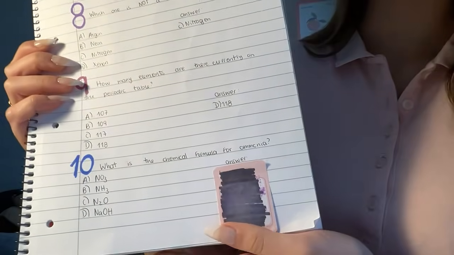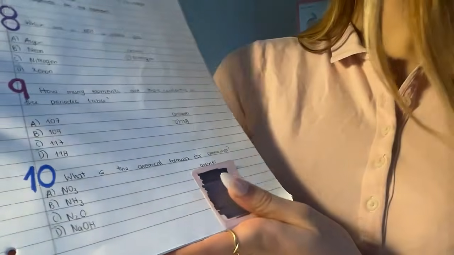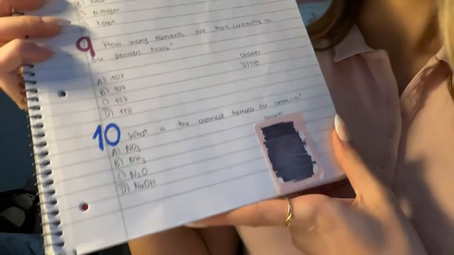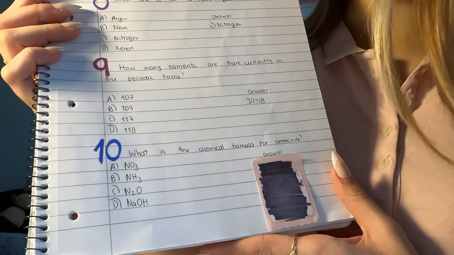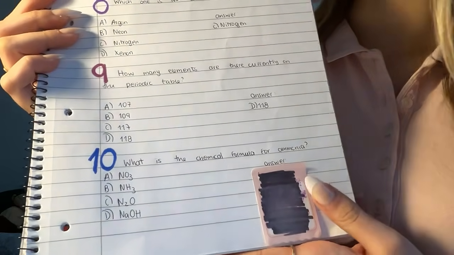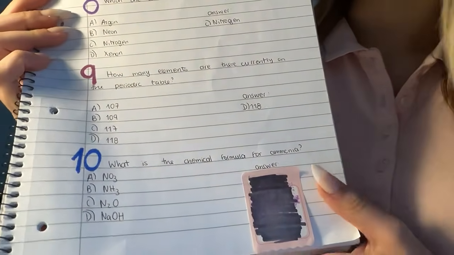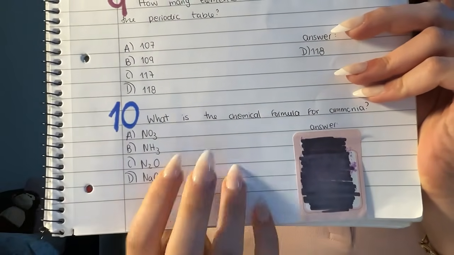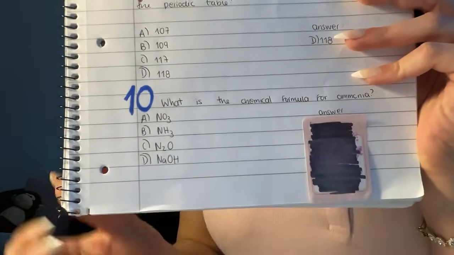Alright, so for our last question before the elements. So what is the chemical formula for ammonia? So is it A, NO3, B, NH3, C, N2O, or D, NaOH? Which one is the chemical formula for ammonia? I'm going to give you some time to take a look at the options and make your decision.